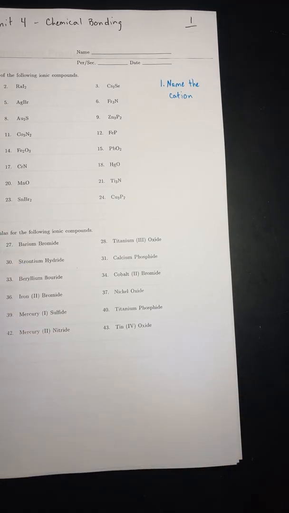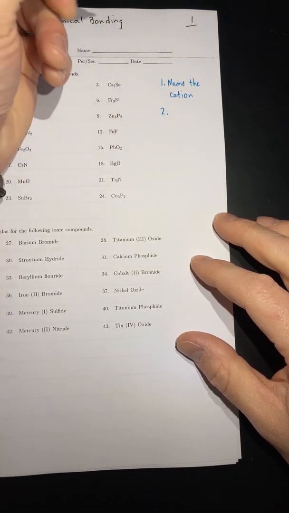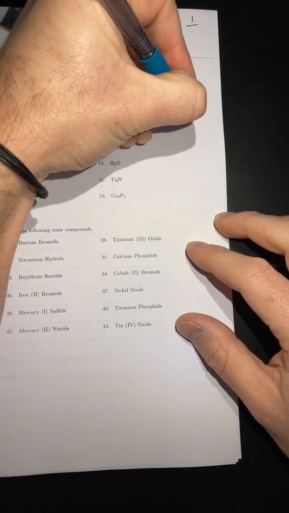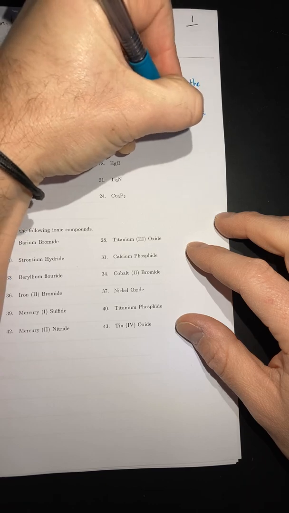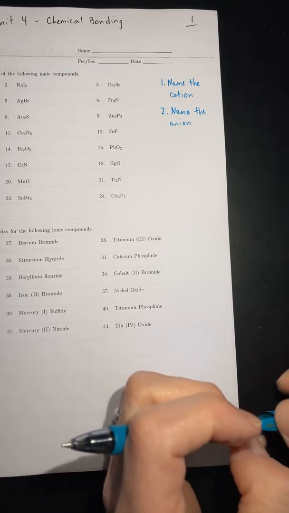You don't change anything about the name of the cation. Just say the name of the cation. Like, you all know sodium chloride, NaCl. When you say that, you just say the word sodium, okay? It's just the name of the first element. All right, then, second thing, you are going to name the anion, which is the second element. Okay, name the cation, then name the anion.